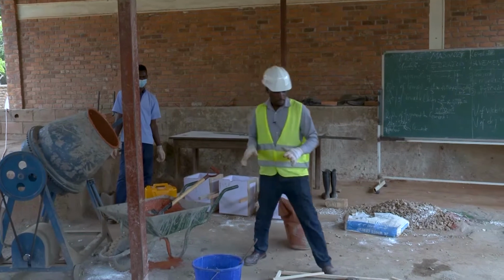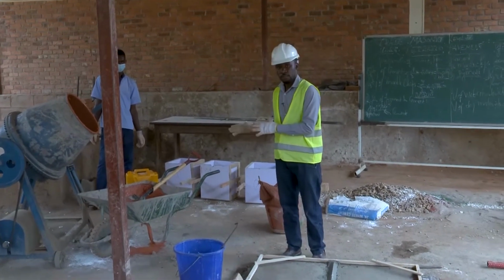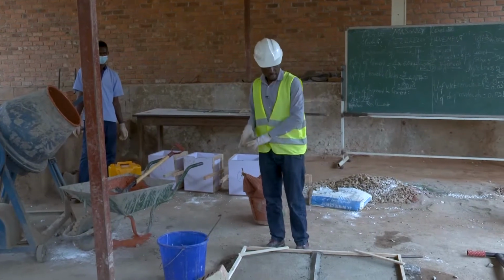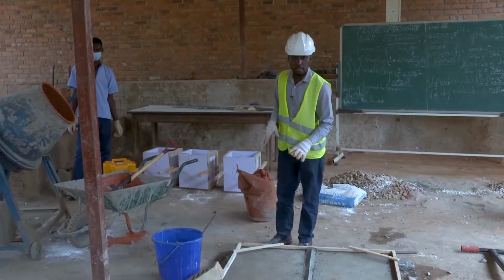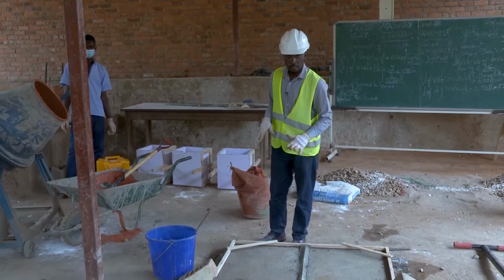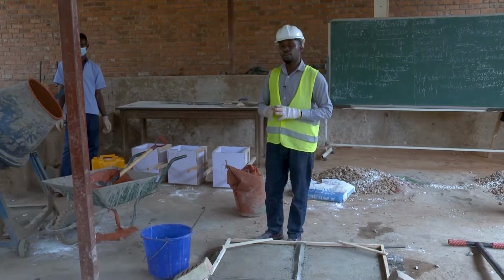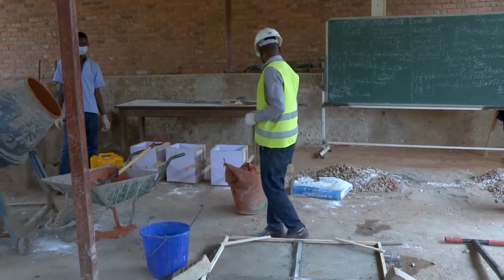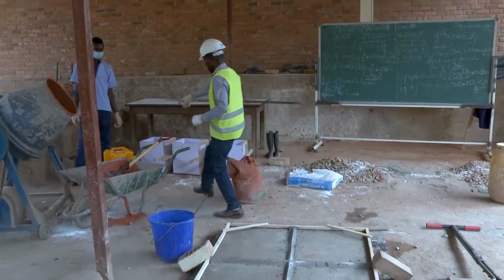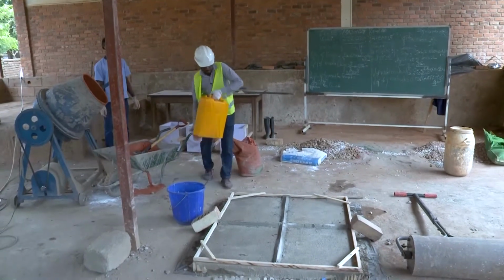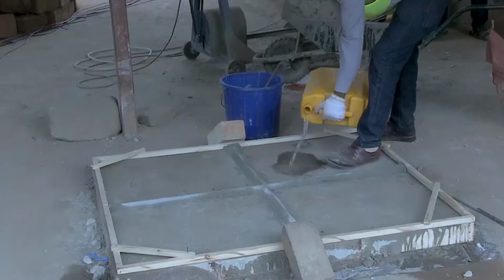So before pouring the terrazzo, the first thing that you have to do is to wet our surface. Then we smear this surface with a cement slurry. Okay? Our surface.